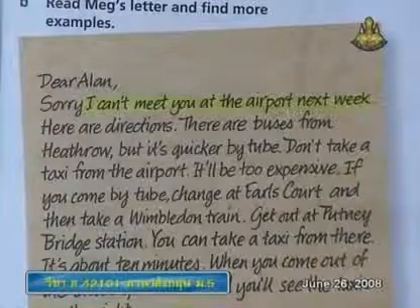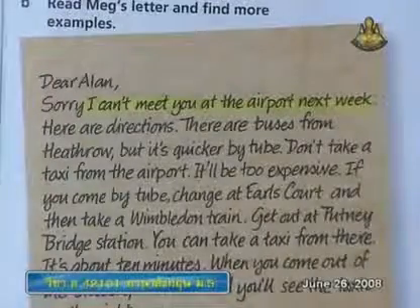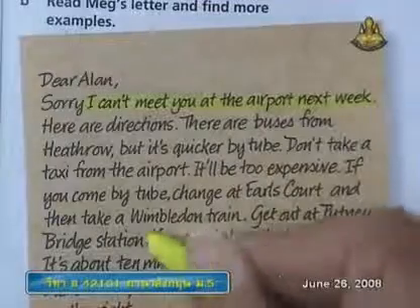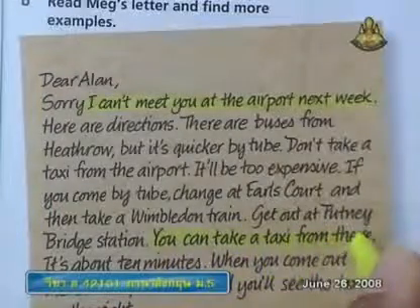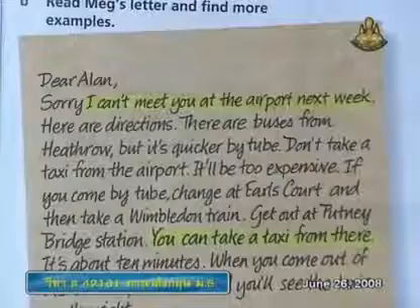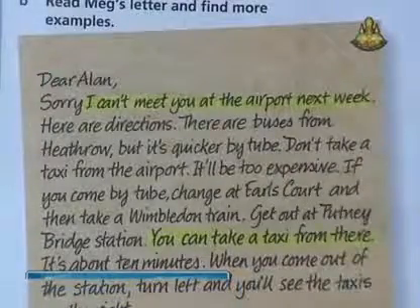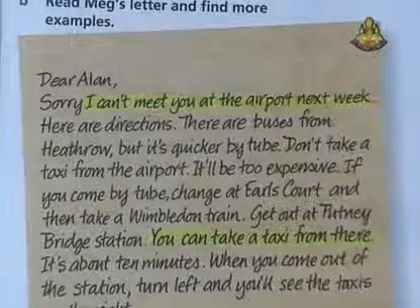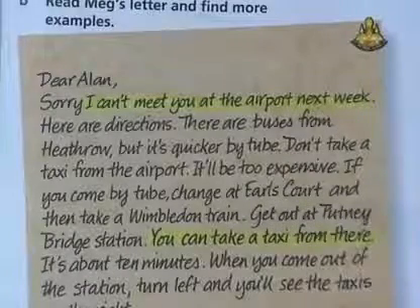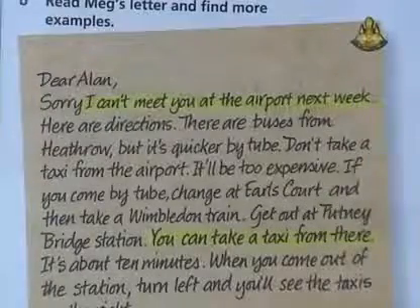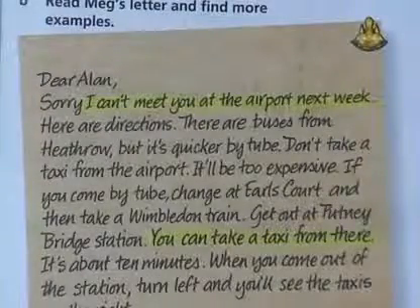You can take a taxi for there. You can take a taxi. Is it that word, right? You can take a taxi from there. Good job. So just only 2 sentences using can and can't. So good. Here we go to the next activity. You can take a taxi. That was the second sentence. Let's read it together on the slide.